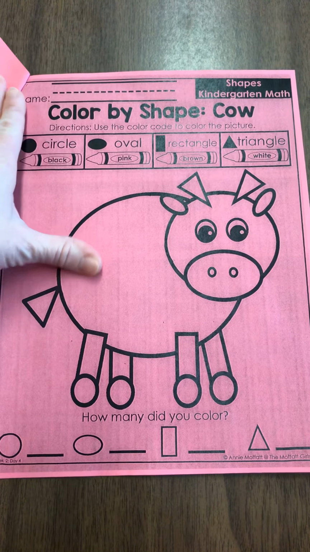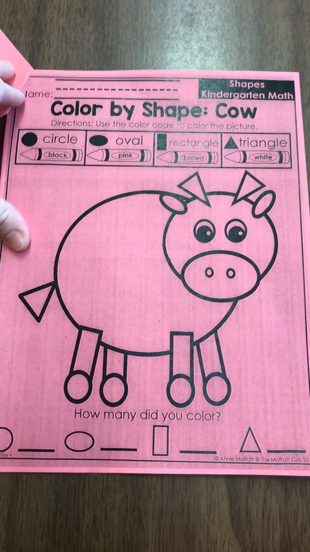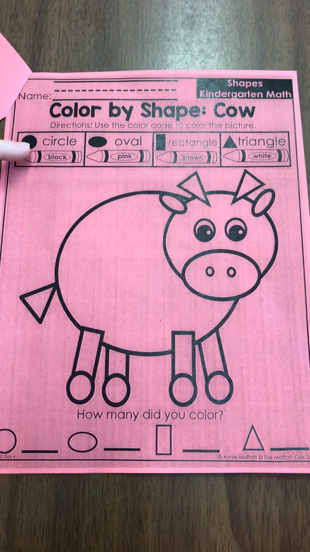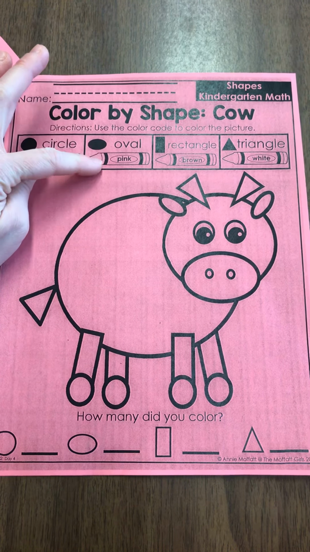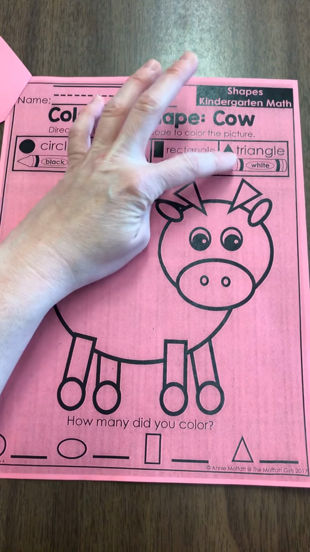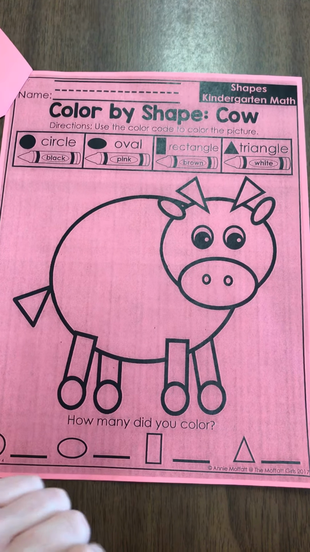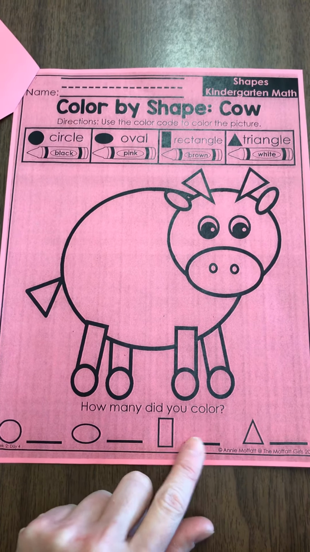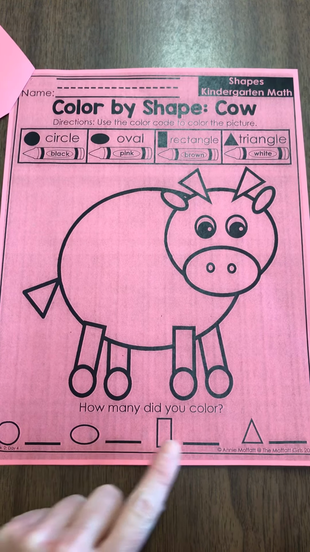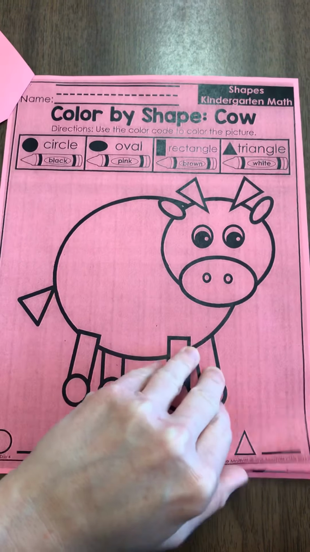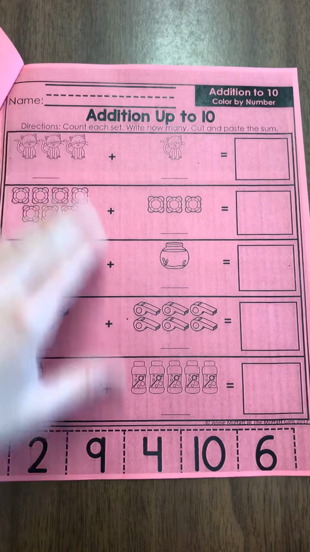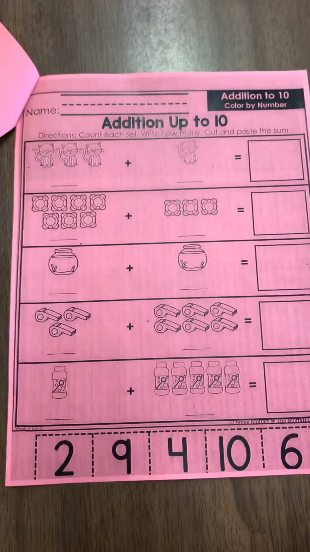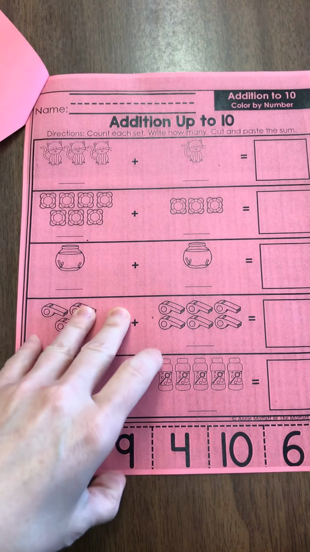And then this is also just to see what shapes you guys already know. Just our basic shapes. We have circles, we're going to color black. Ovals, we're going to color pink. Rectangles, brown. Triangles, white. And then you'll color your cow picture. And then at the bottom it asks how many circles, how many ovals, how many rectangles, and how many triangles. So then you'll write your numbers there on that line. And then for whatever reason we have that again. So we already went over that. If you have that on your other packet, you don't need to do it twice, just disregard it. And then we have one more.